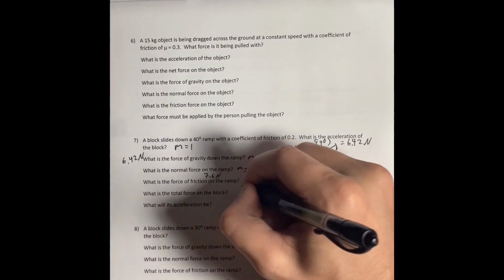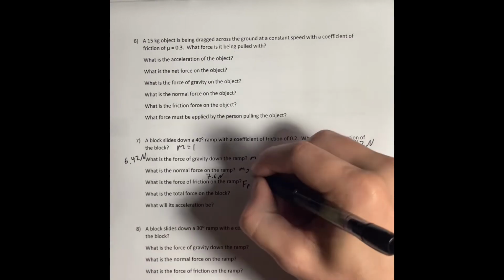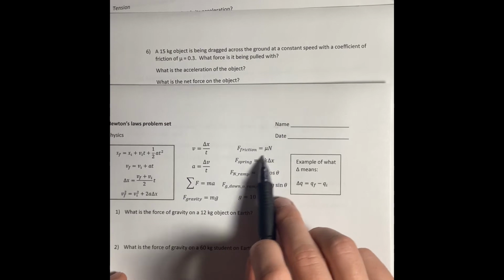It's asking what is the force of friction on the ramp? To get friction, the force of friction is equal to mu times the normal force. I get that from my first page where I got the formulas. Force of friction is mu times n.